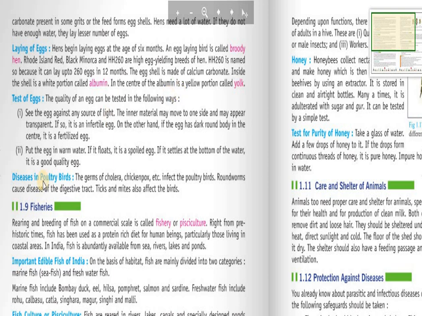Now, how to test whether an egg is good or unfit? So we can test the quality of an egg in the following ways. Let's see. First one, see the egg against any source of light. The inner material may move to one side and may appear transparent.